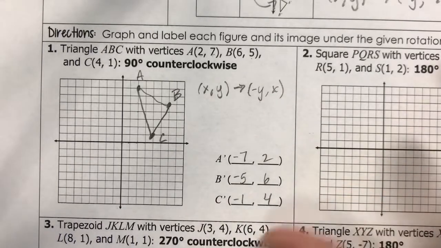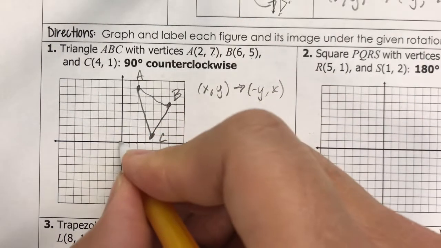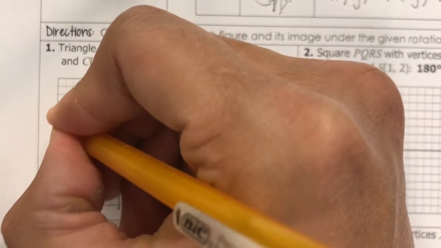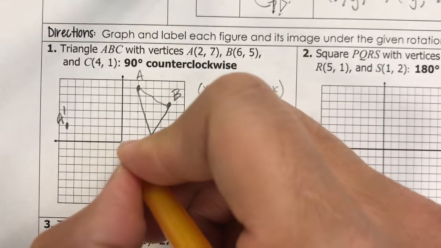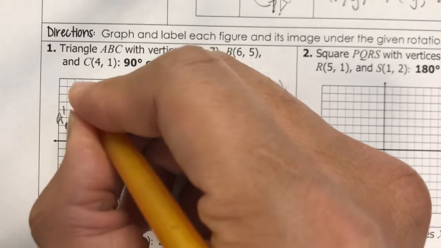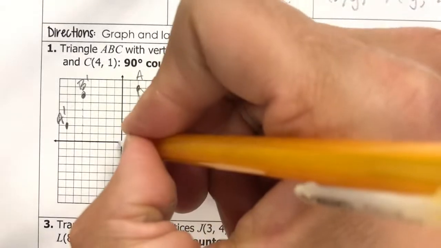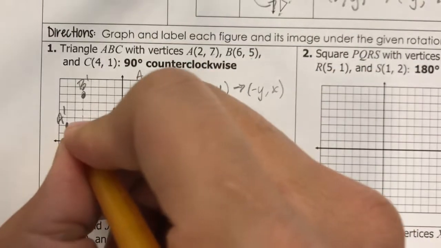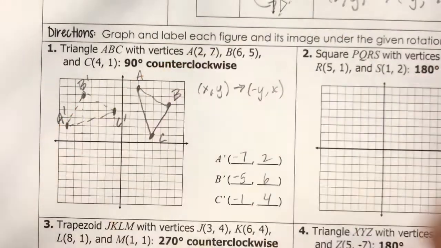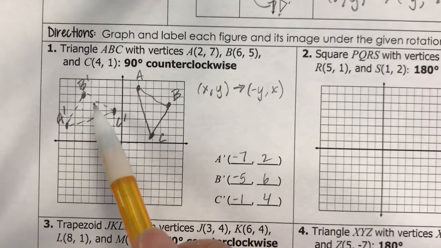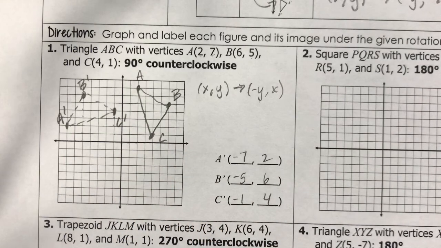Now we can graph the image points. So it'd be negative 7, 2. There's A prime. B prime is at negative 5, 6. And then C prime is at negative 1, 4. There is our new triangle. And so notice that we rotated it from here, counterclockwise, so to the left, to get our image.